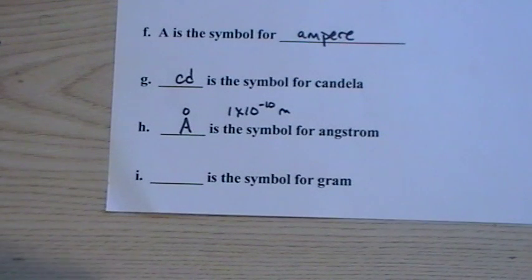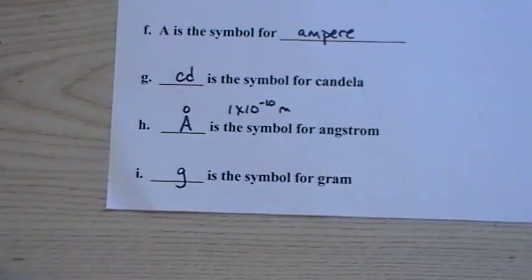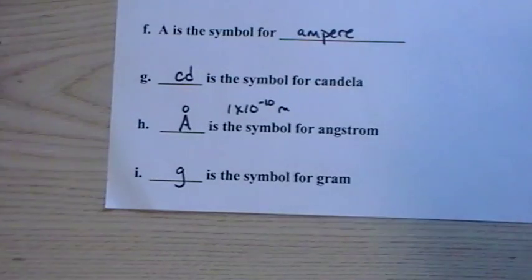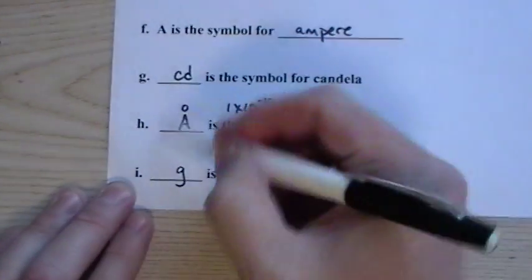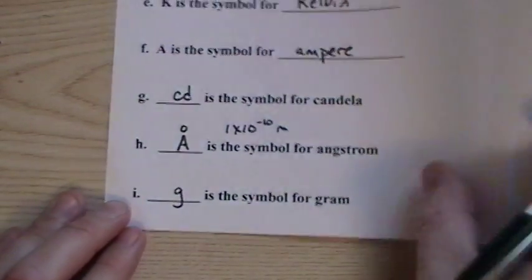And then the final one: because the base unit for mass is kilograms, I also wanted to put in g as a symbol for grams, because we're going to see that quite a bit. So that's all I can say here. You just need to know the base units and any of these units as well. And then the prefixes, a little bit more involved.